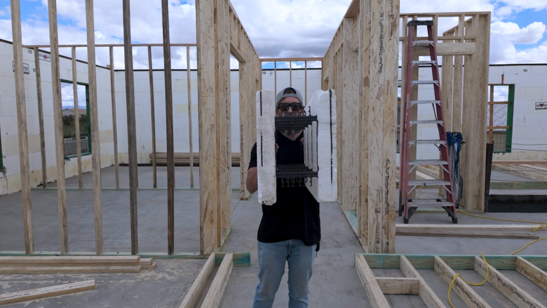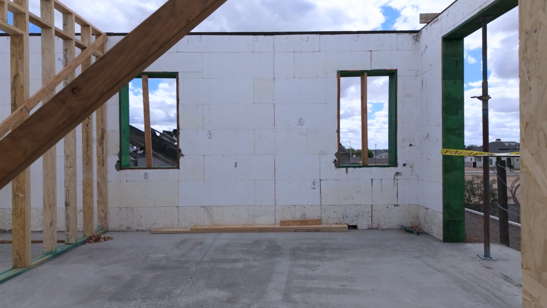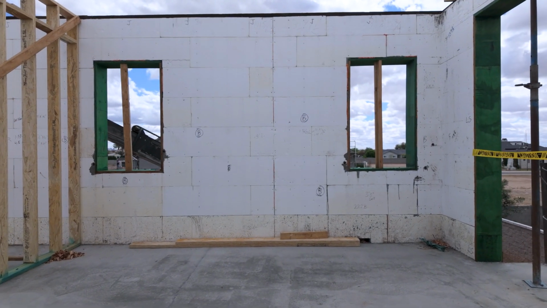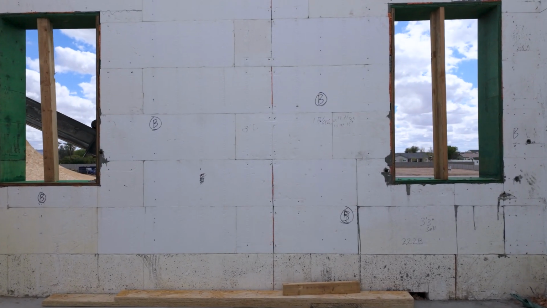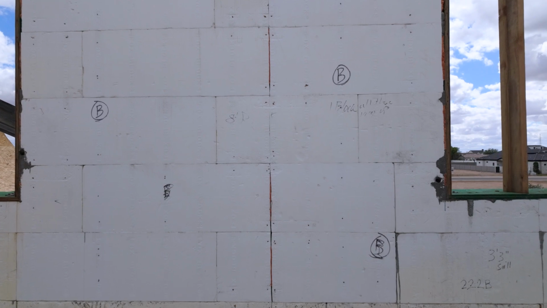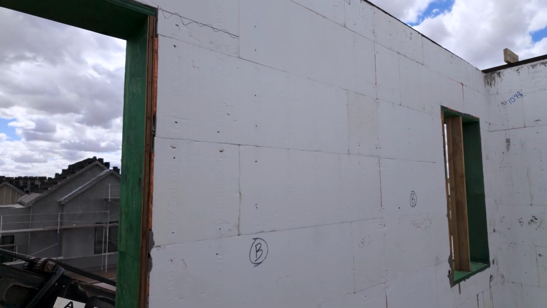Now, let's dig a little bit deeper on the differences. ICF, insulated concrete form. The insulated foam blocks are stacked and filled with concrete. They're incredibly strong and energy efficient, and it provides a thermal mass that soundproofs and is also fire resistant.